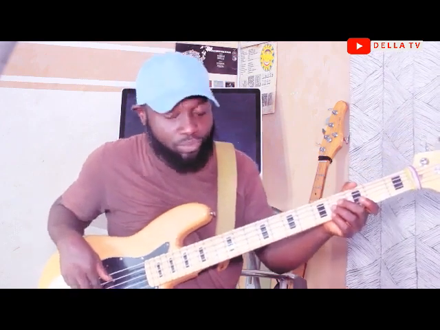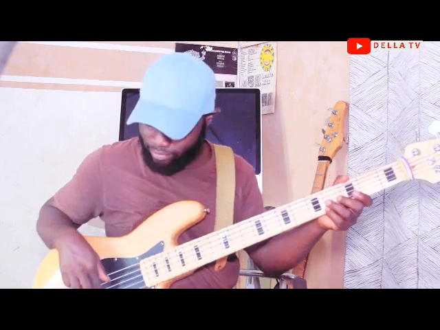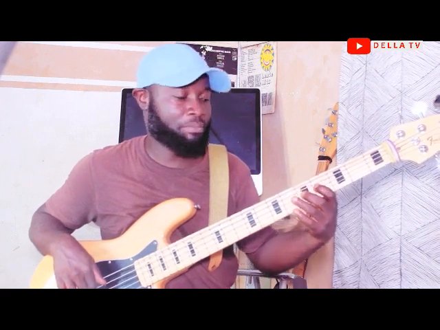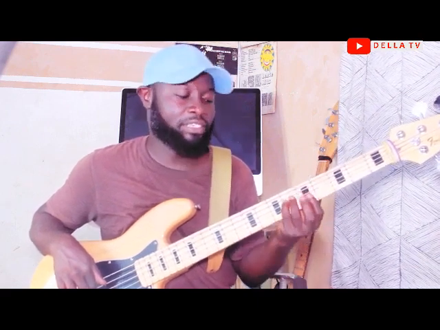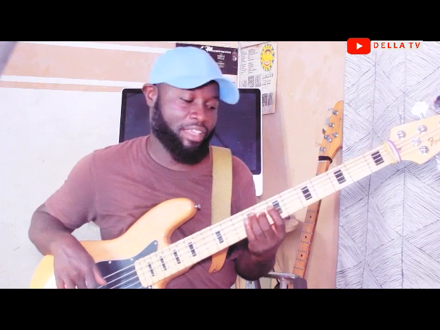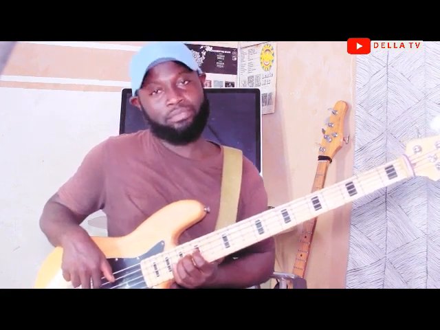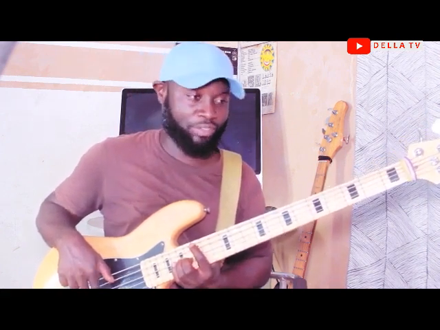The third string, which is the A string. So we block, start counting again. A sharp, B, C, C sharp, D, D sharp, E, F, F sharp, G, G sharp, and so on and so on.